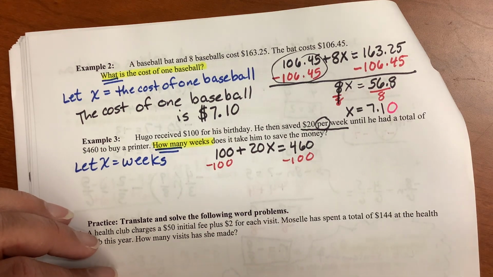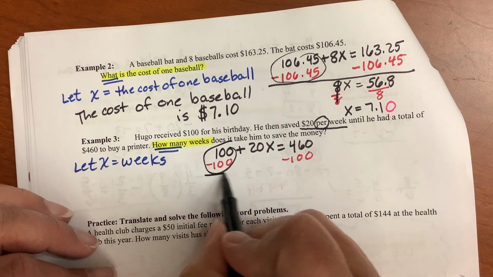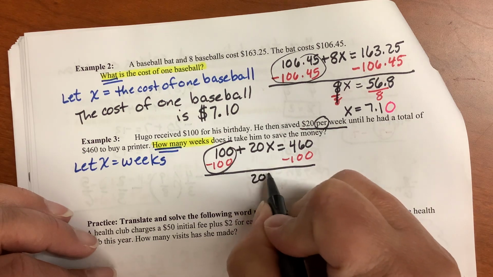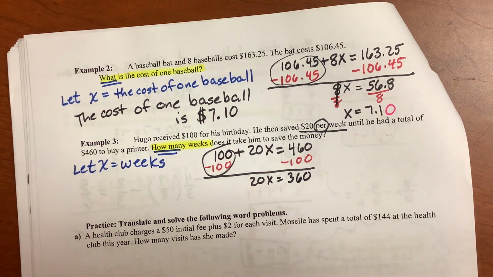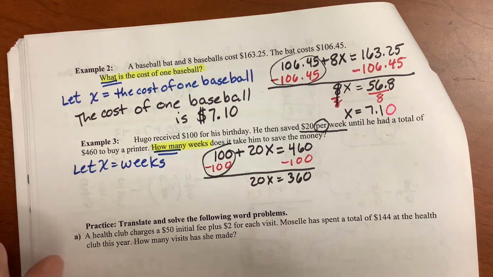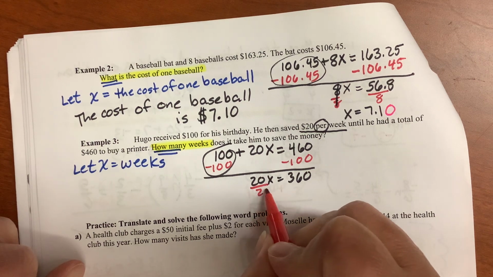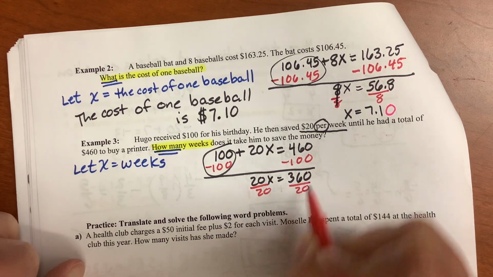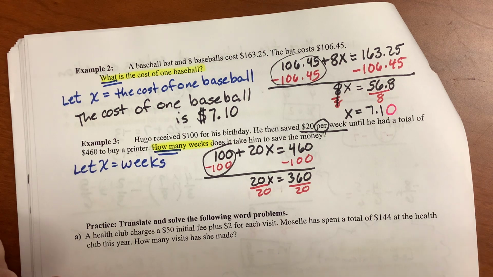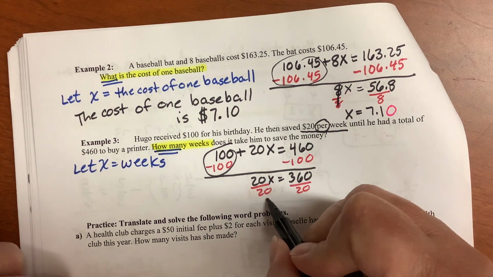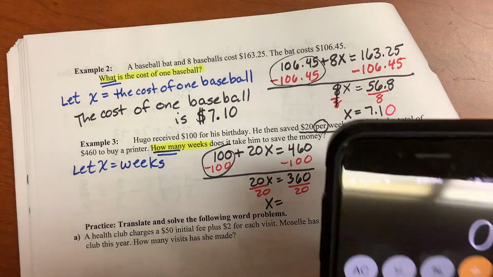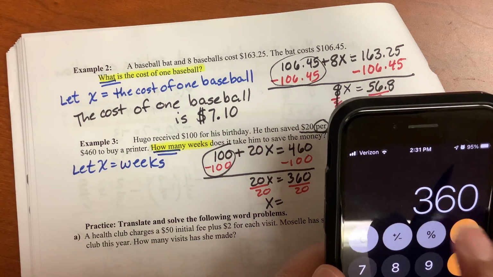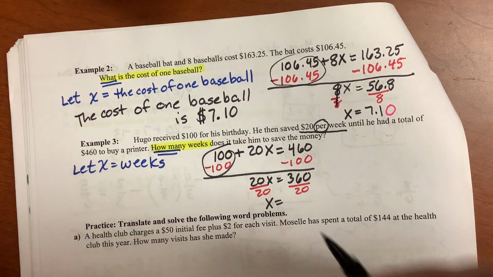And now, this is 0, and 20x equals 360. Okay. Now I have to divide by 20. And I get, well, let's see, I think it's 18. X equals, don't guess, use your calculator, check yourself. 360 divided by 20 is 18. There we go, 18.